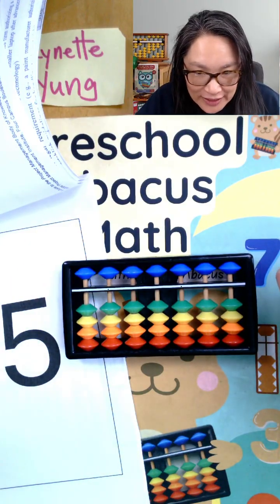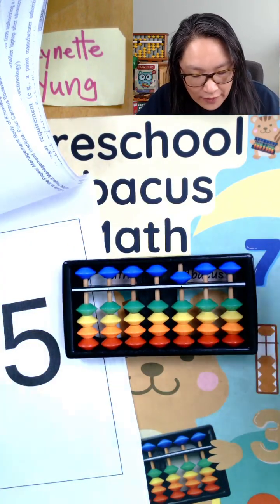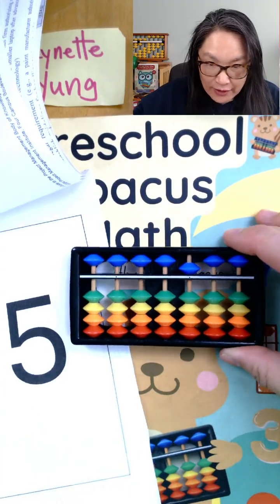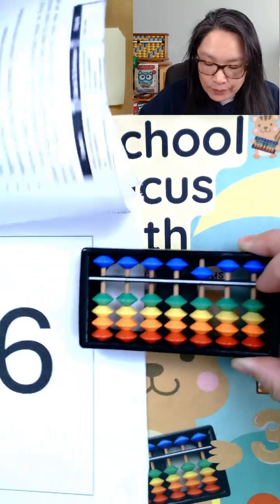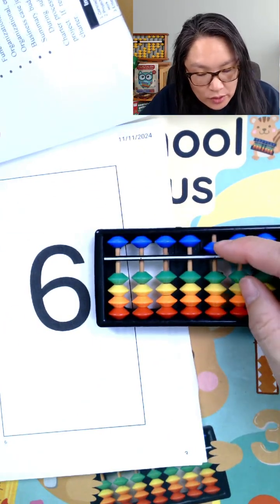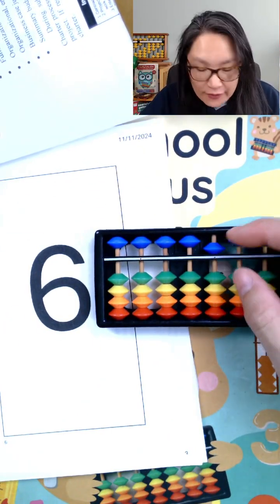Okay, so we have this, which is the value of 5. Anybody have any questions, let me know. We have 6. So how do I know what 6 is? Well, we have the value of 5, and then we have 6.